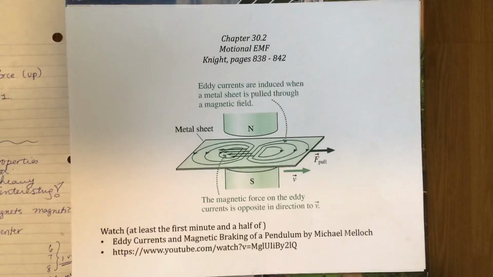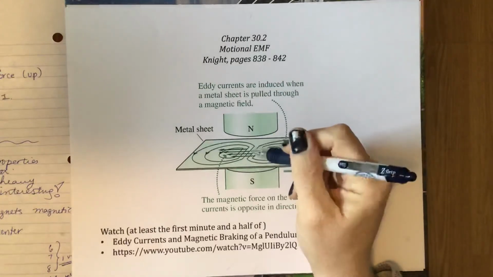Watch at least the first minute and a half of this one, and it shows that when we move a conductor in a magnetic field, we get forces on them, and that force will oppose the motion and start to slow it down. And we're going to do all the math associated with this. We're going to see where it comes from. But this in particular is a really great technology because it reduces the wear and tear of what you're trying to slow down.